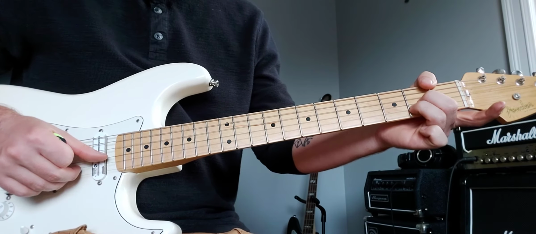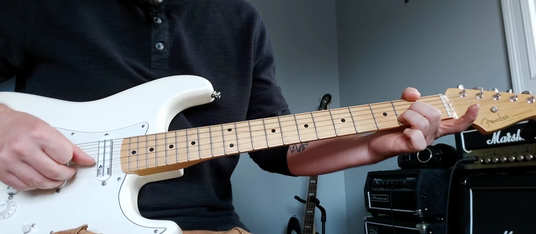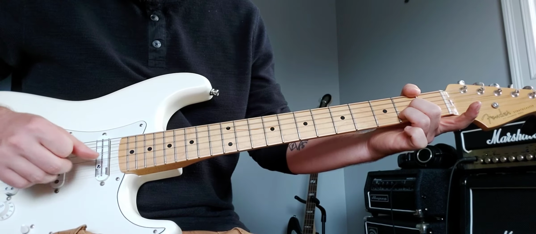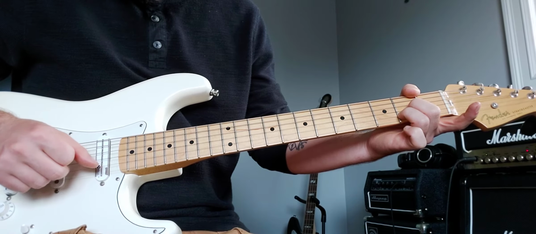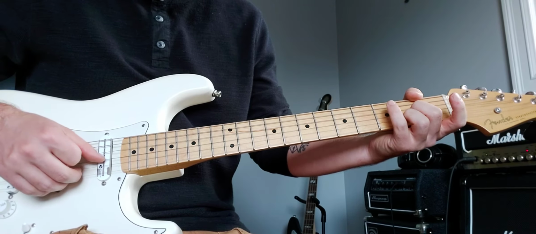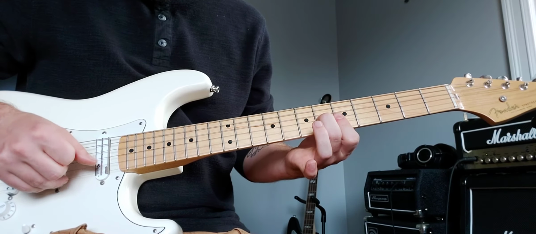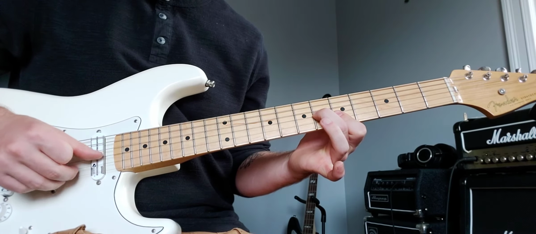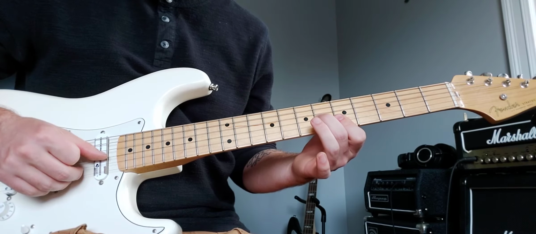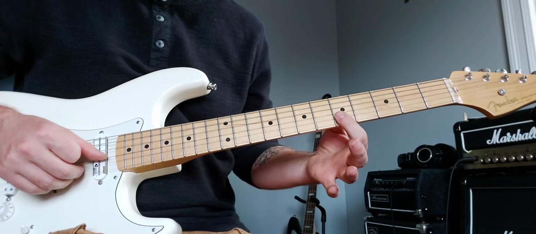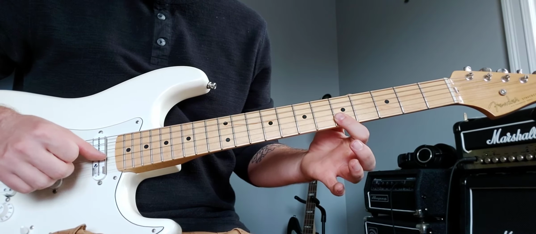So our root inversion is the 2nd fret of the G and B strings with the E string open. Root inversion. Now I'm going to go to my first inversion. So that's my middle finger on the 6th fret of the G, and my index finger covering the 5th fret of the B and E strings at the same time.